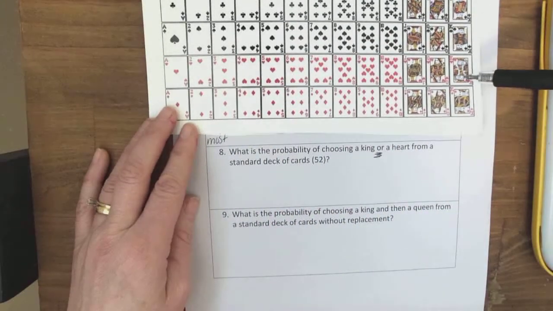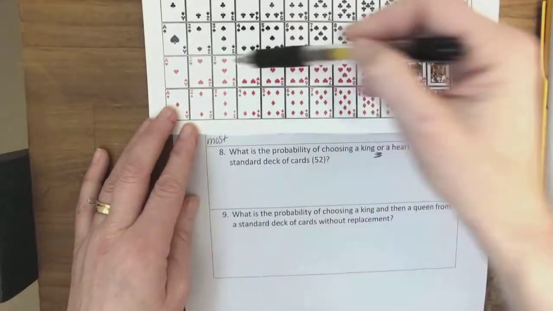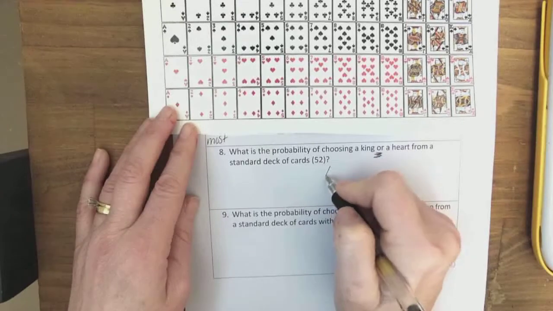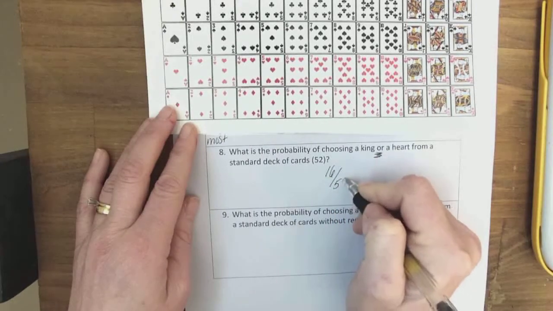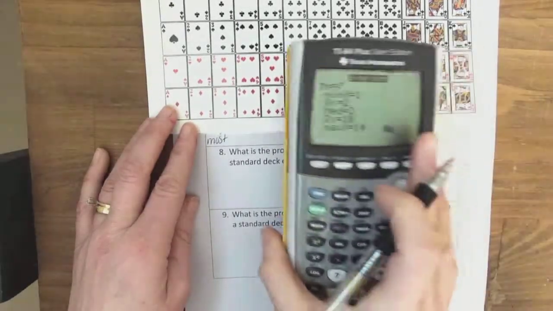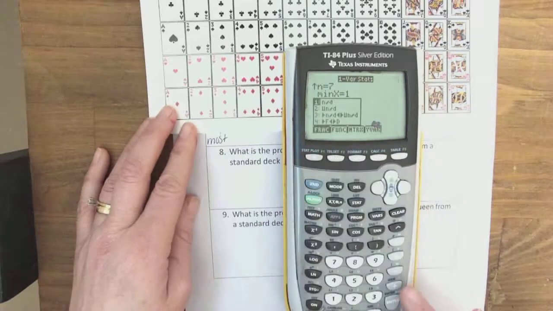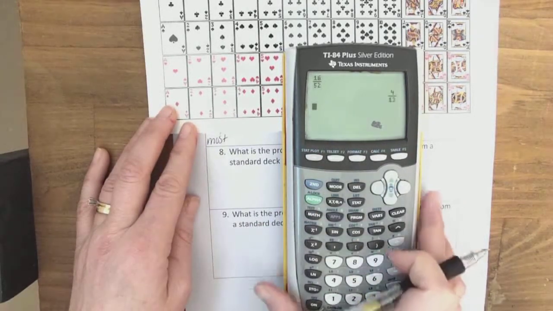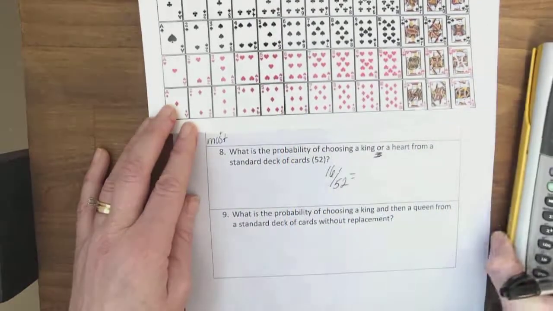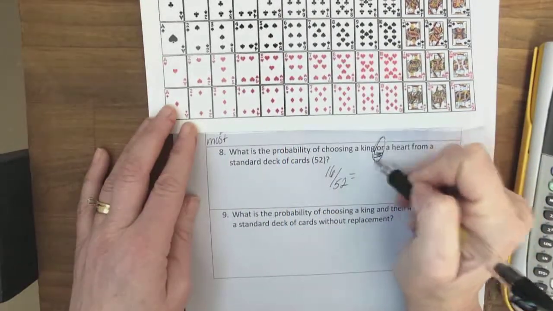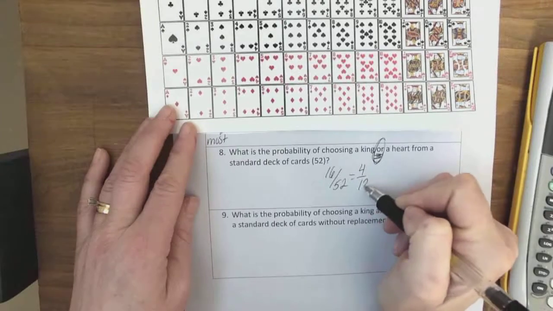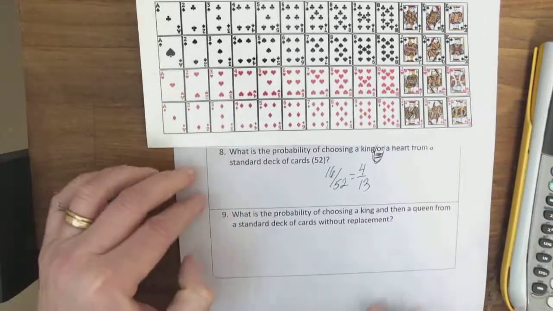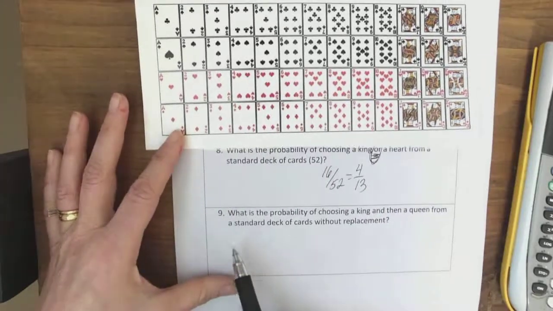And I already counted one of the kings, so I don't want to count that again. So it was 13 all the way across, 14, 15, and 16 out of 52 cards, which you can reduce on your calculator. Alpha y equals, 16 over 52 reduces to 4/13. So the key is, if it's an OR problem, make sure you count every single one, but don't count any twice. Number 9 is different.